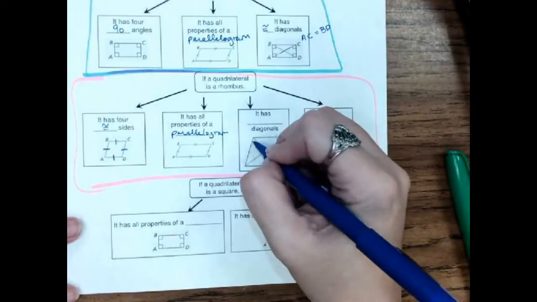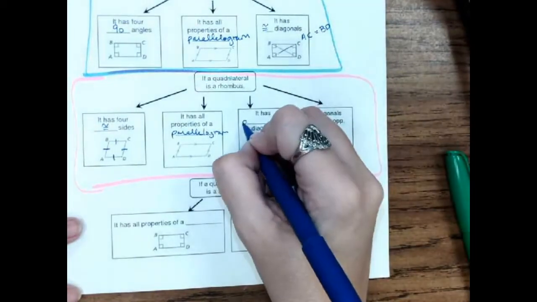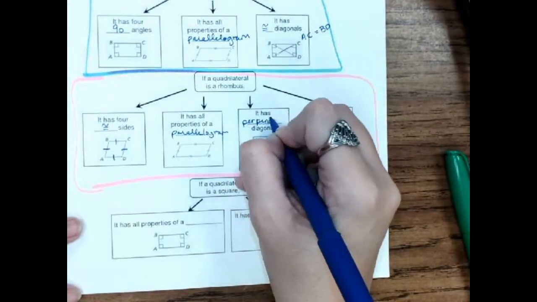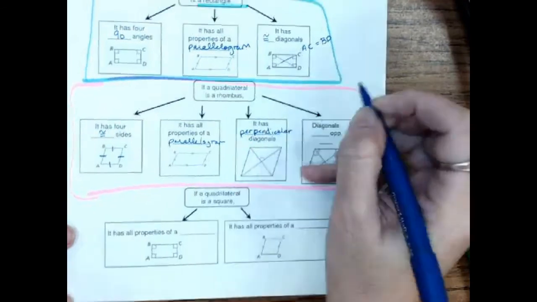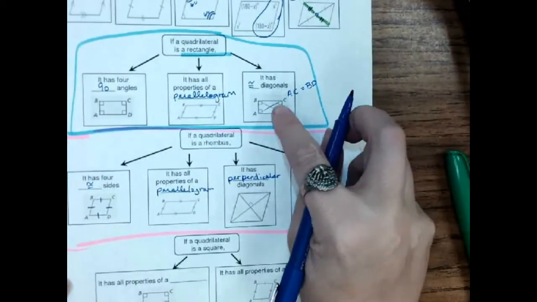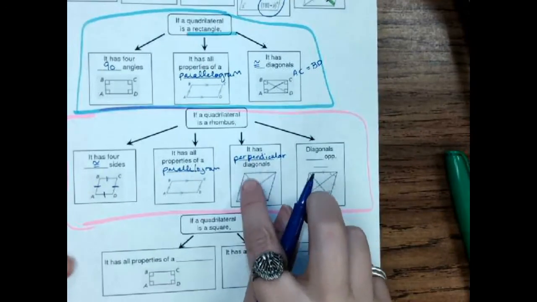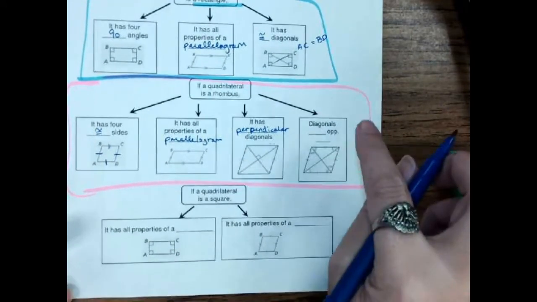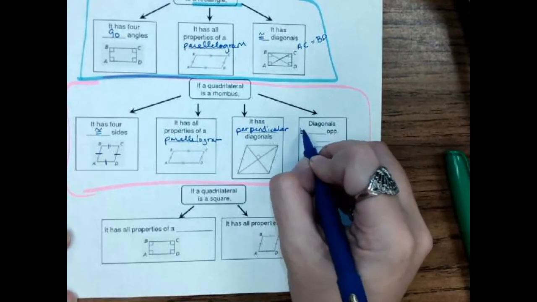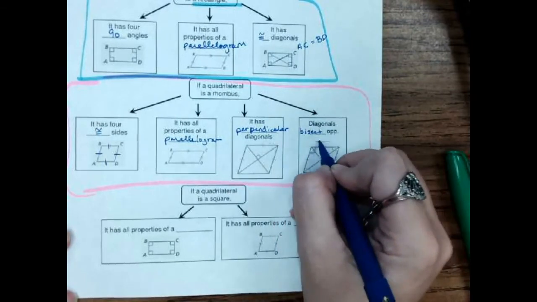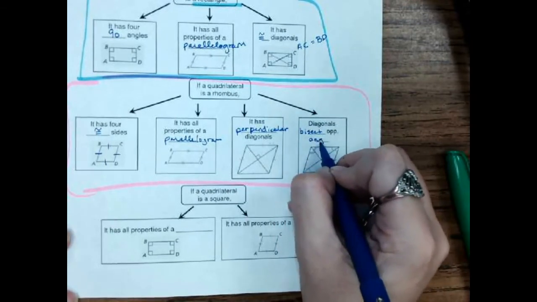Its diagonals are perpendicular. Were they perpendicular here? No, those aren't 90 degrees, but here in the rhombus, these two are perpendicular. And the diagonals bisect opposite angles.